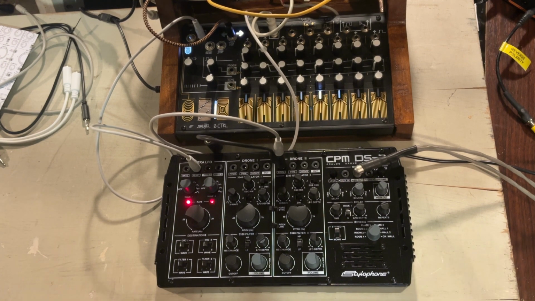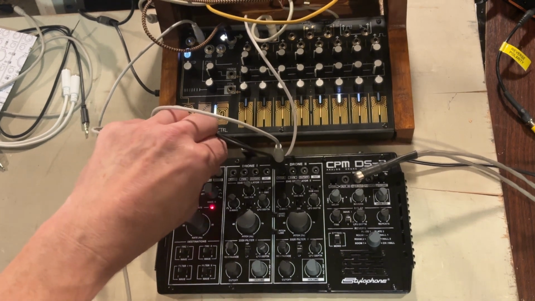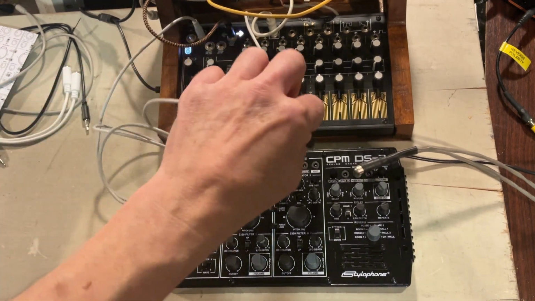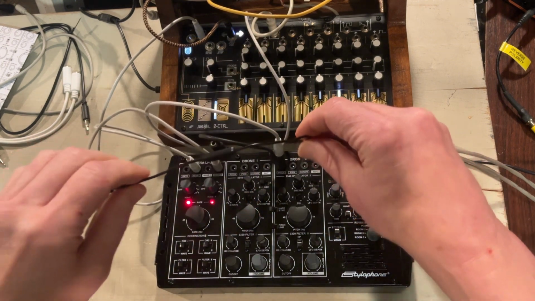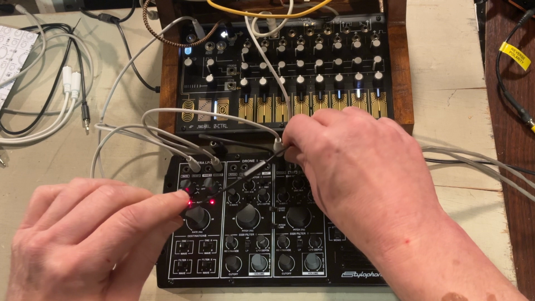And I will patch the LFO waveform 2 into the pulse width modulation input of oscillator 2.